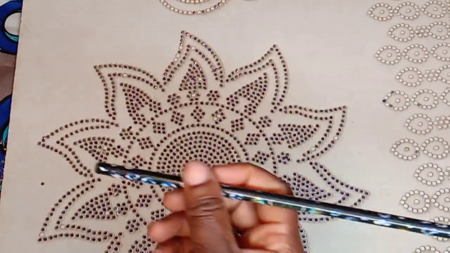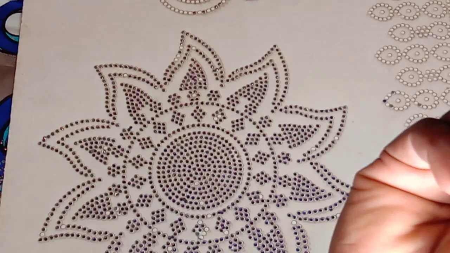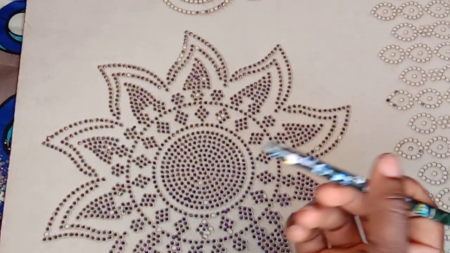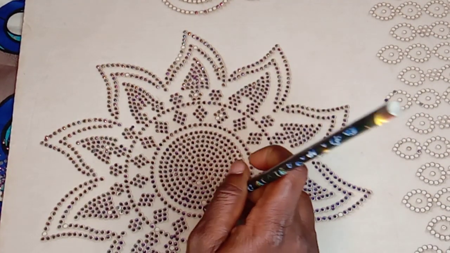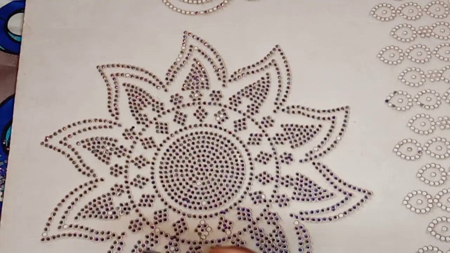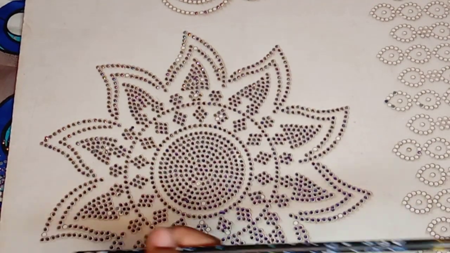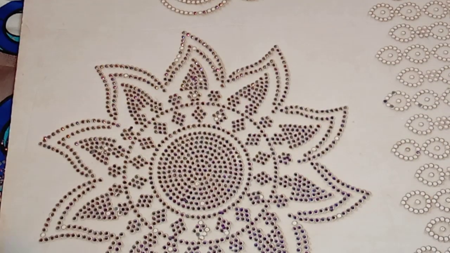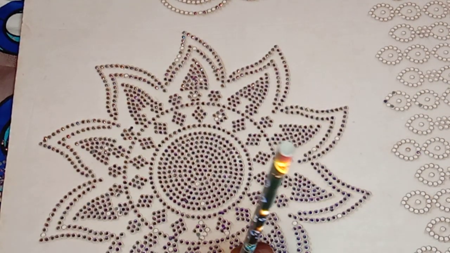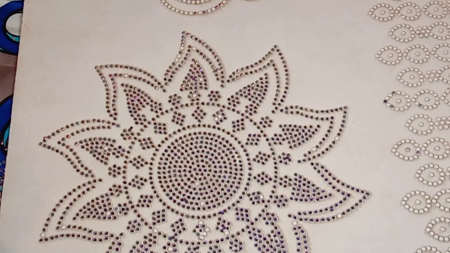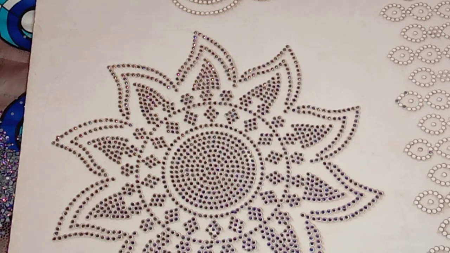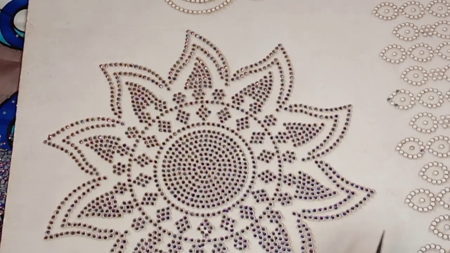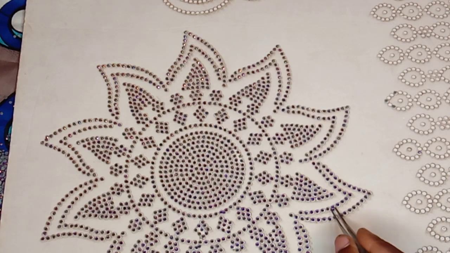So that's what I'm about to do. So this, you can see it has picked the stone. I just put it inside the hole in the board. That's all. This is faster than using the picker though. So anyone that works for you is fine. So we're done putting and filling the holes.